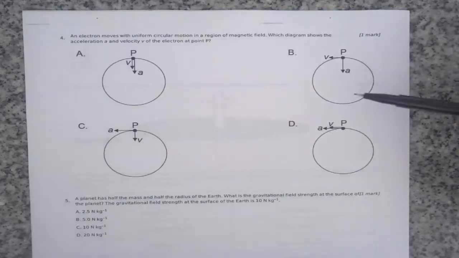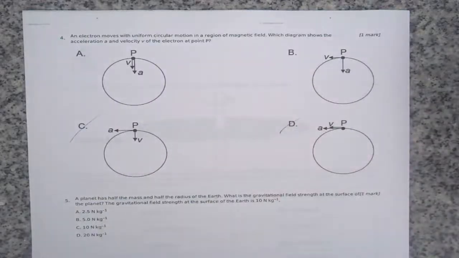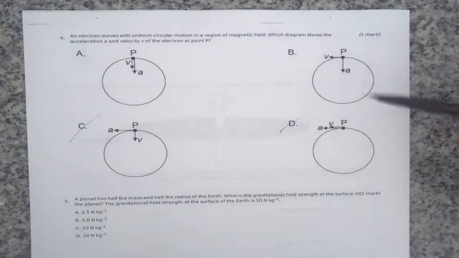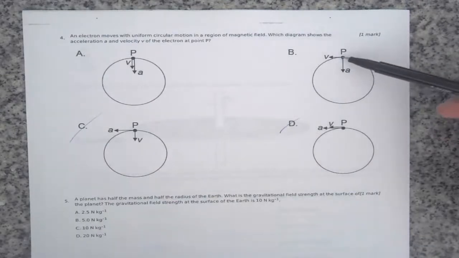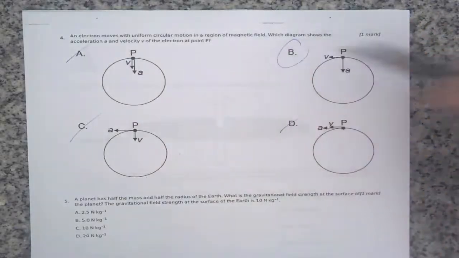So we know first of all that acceleration in a circular path is always inwards, towards the center of the circle. So it's the centripetal acceleration, so it cannot be C or D. Also, we know that the velocity is always tangent to the circumference of the circle, so it cannot be A. The only correct answer here, of course, is B.